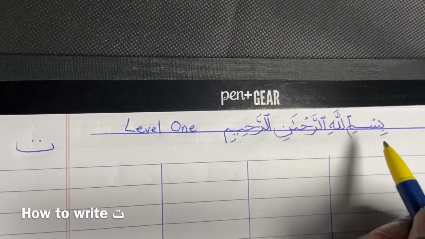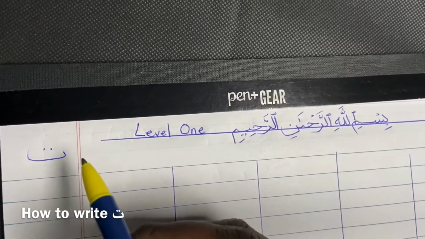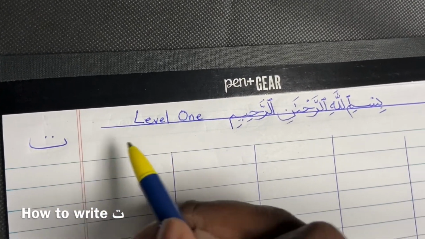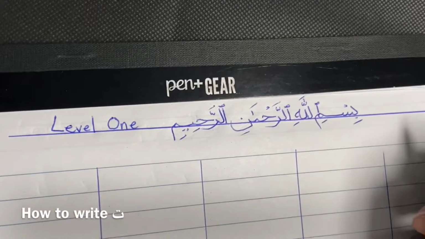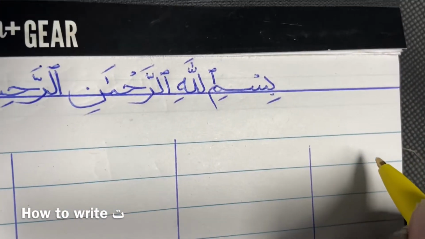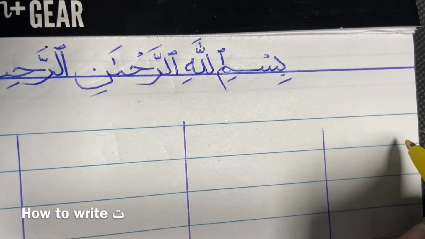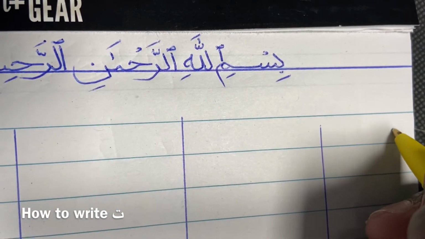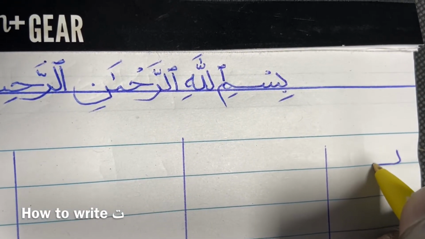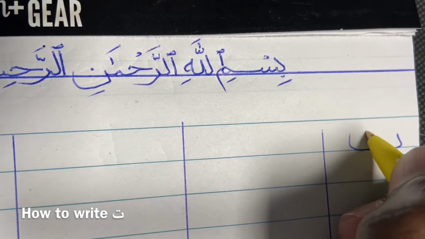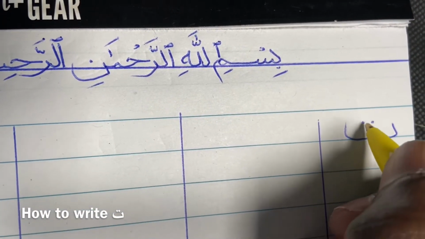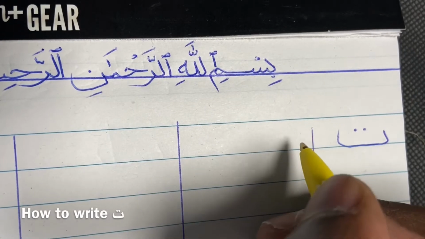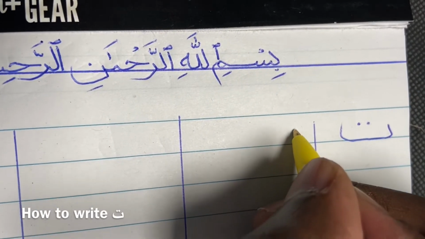Okay, so the next letter we're doing today is ta. When you're writing ta, make sure you don't say it heavy. It's ta. Same way as ba. Start from the middle, go down to the line, and curve back up. Two dots right on top, okay? That's called what? Ta. Let's do it again.